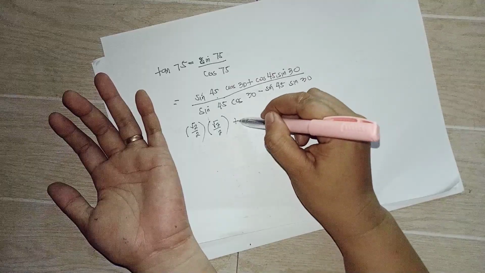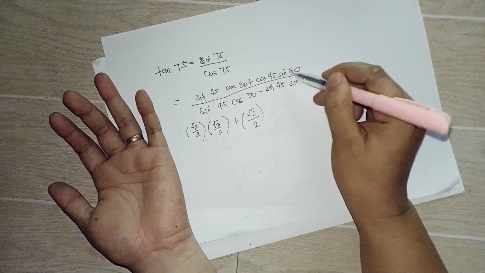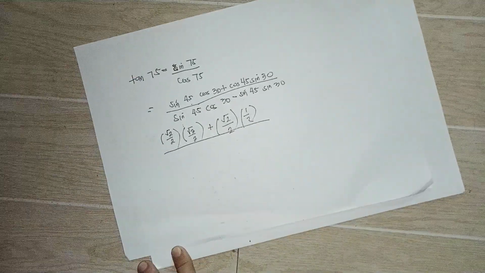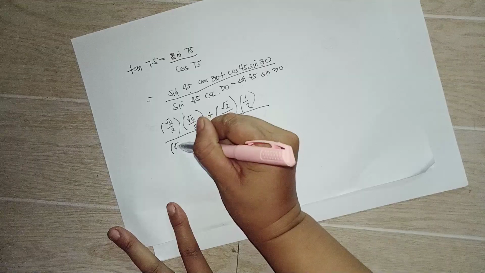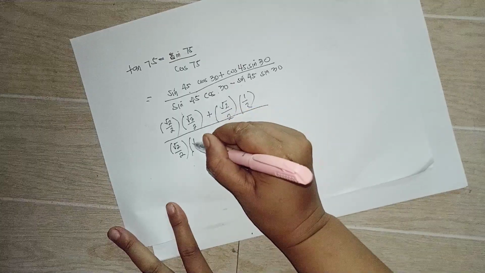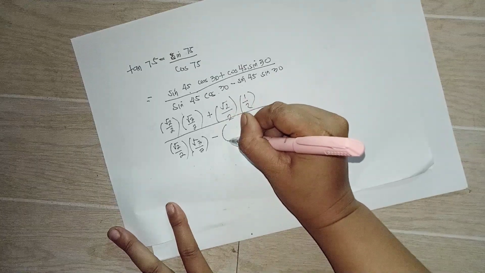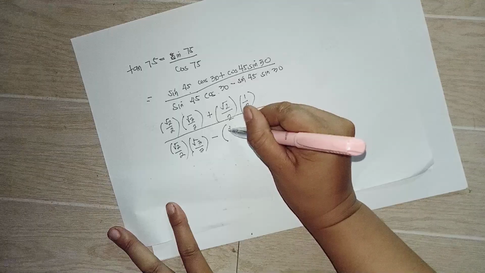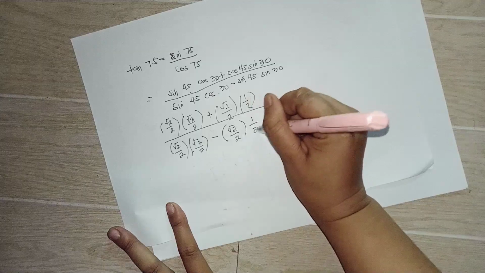The sign is positive. The cosine of 45 will be square root of 2 over 2, and sine 30 will be 1 half, over the cosine 45, which will be square root of 2 over 2, and the cosine of 30, square root of 3 over 2. The sign is negative, and the sine of 45 will be square root of 2 over 2, and the sine of 30 is 1 half.